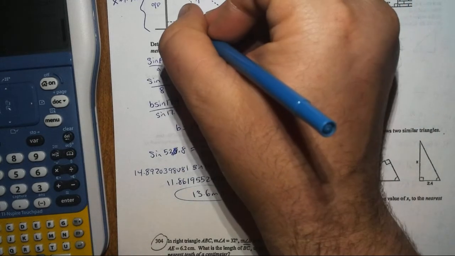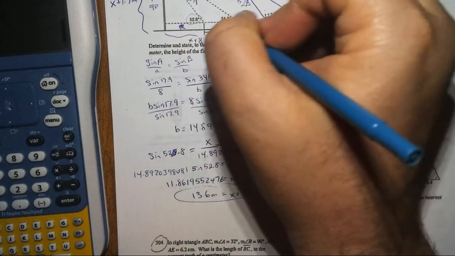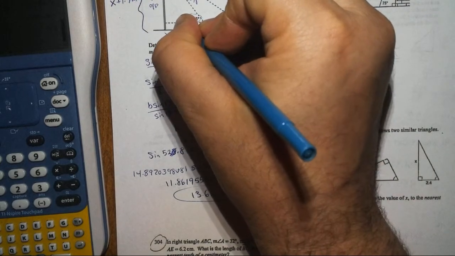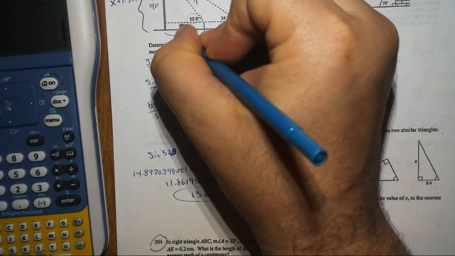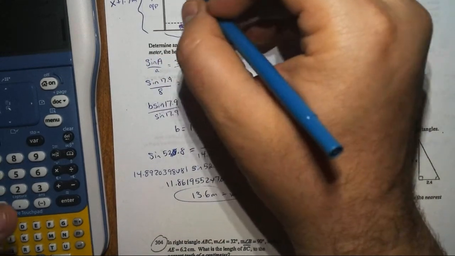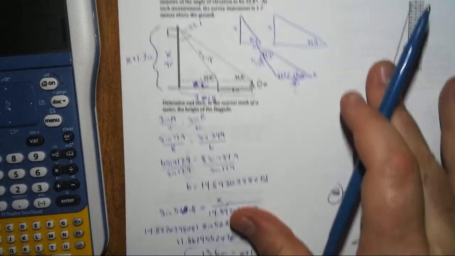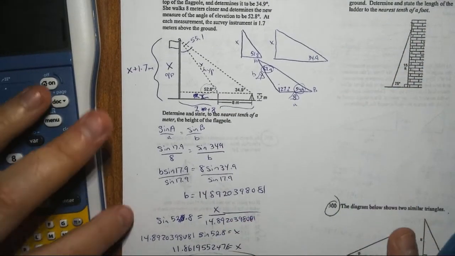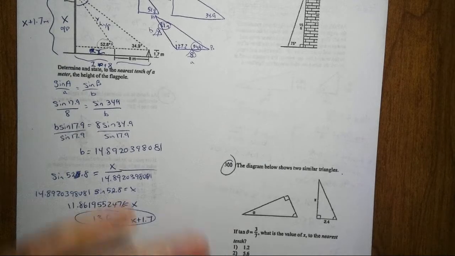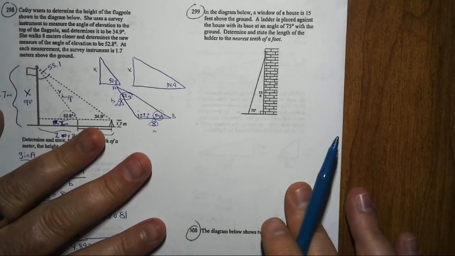The other option is to call this, now remember, we can't call these both x, so we need another variable here. Let's say z. This is z plus 8, or if we call this z, this is z minus 8. This is probably one of the easier methods, using that law of sines here. So we're going to just stick with that for this part. Number 299, if you're having trouble, feel free to stop by. We can talk about that one together.